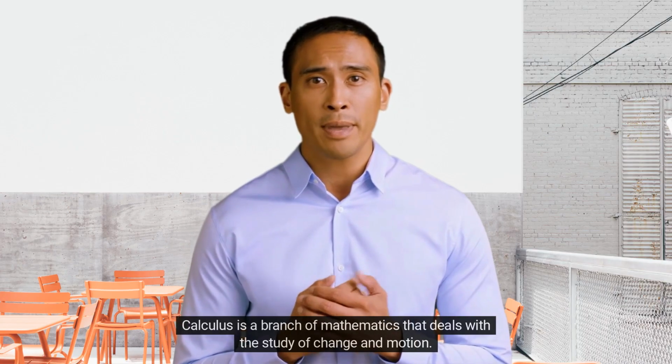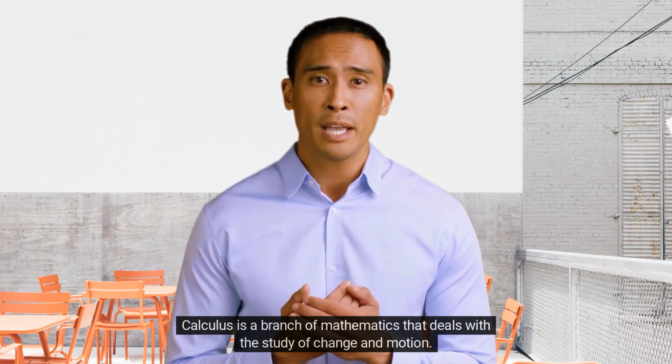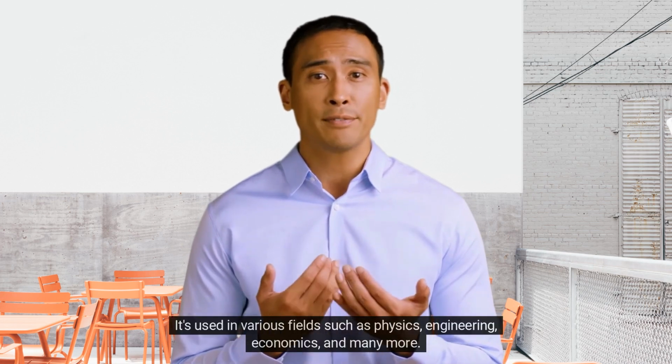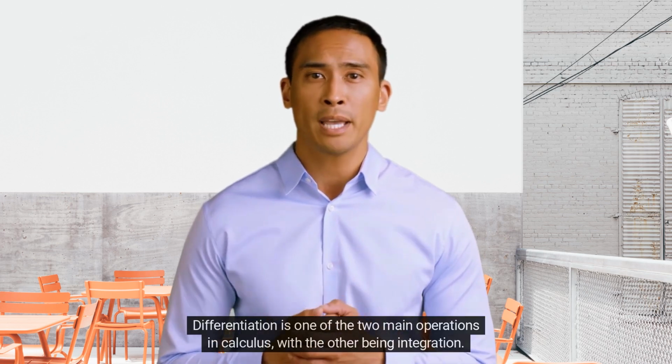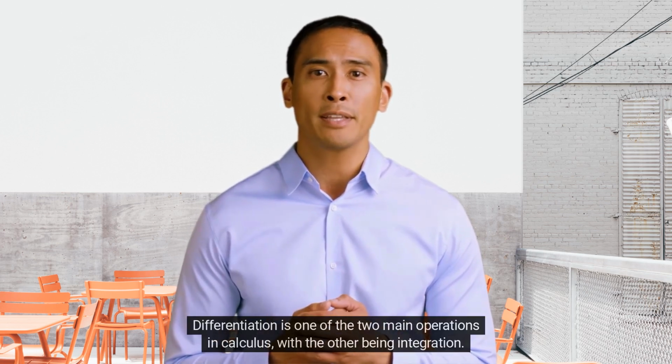Calculus is a branch of mathematics that deals with the study of change and motion. It's used in various fields such as physics, engineering, economics, and many more. Differentiation is one of the two main operations in calculus, with the other being integration.